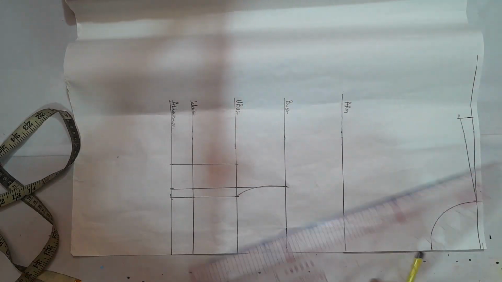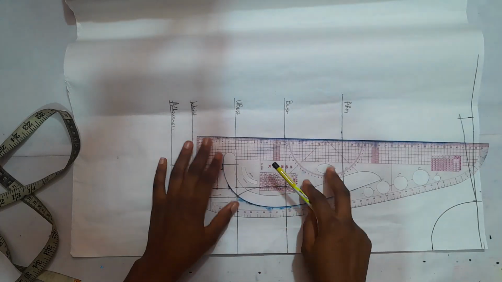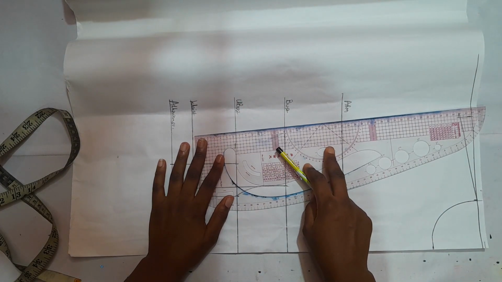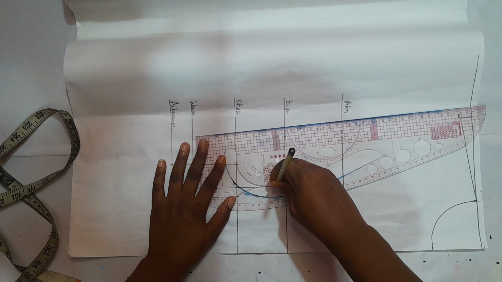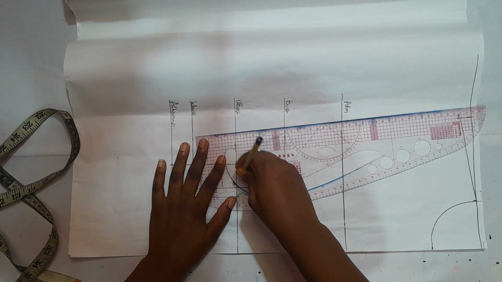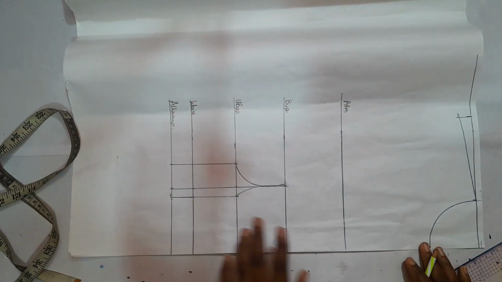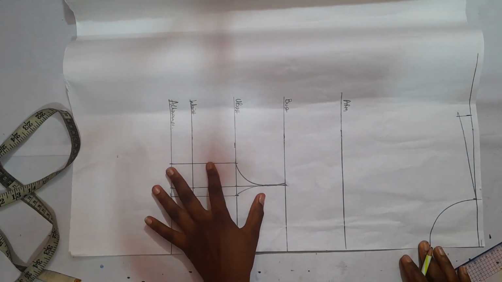Now what I'm going to do is use the curved part of my ruler again. I'll be placing it this way, and then I'll be forming another curve. Okay, so once you have this, I'm just going to pause here on this side.